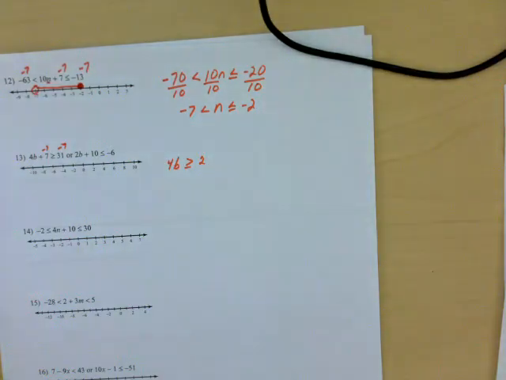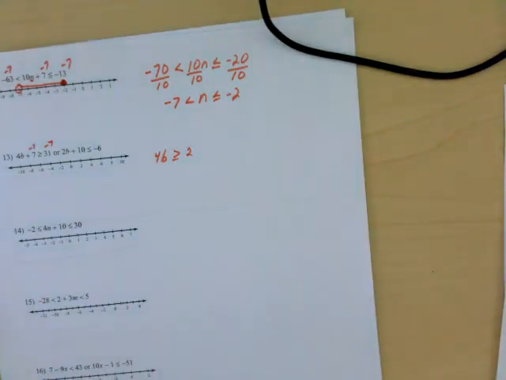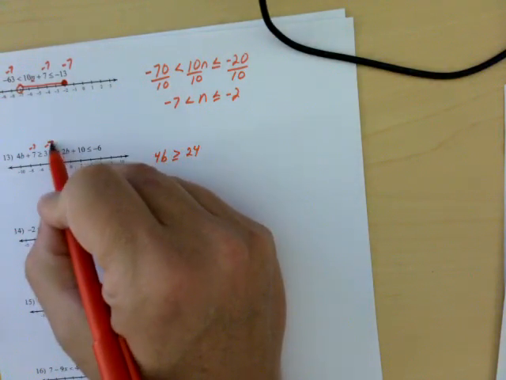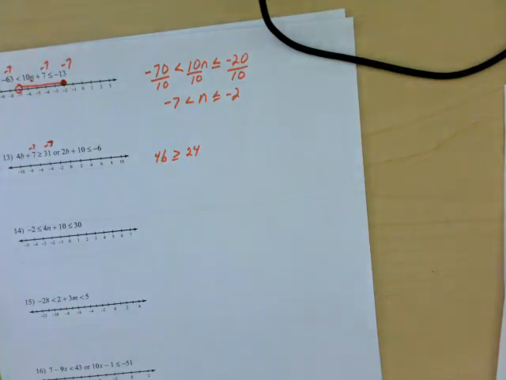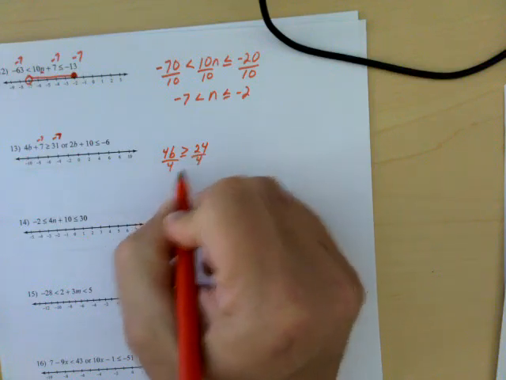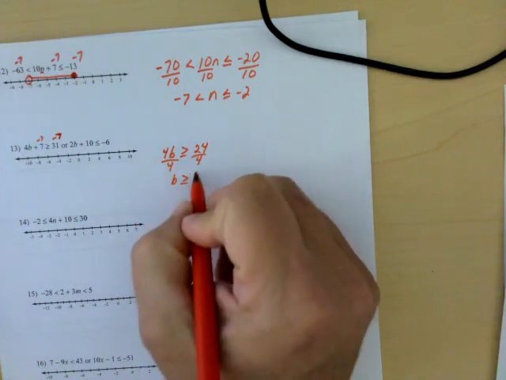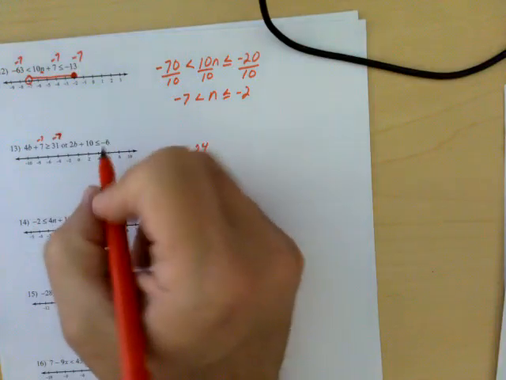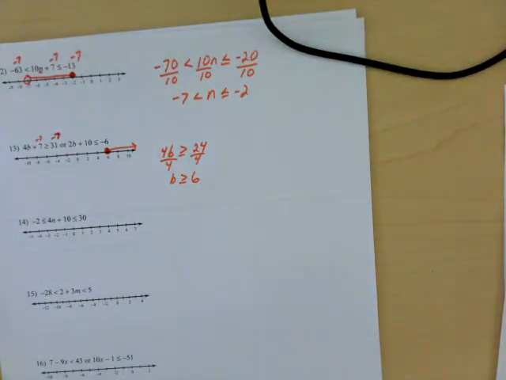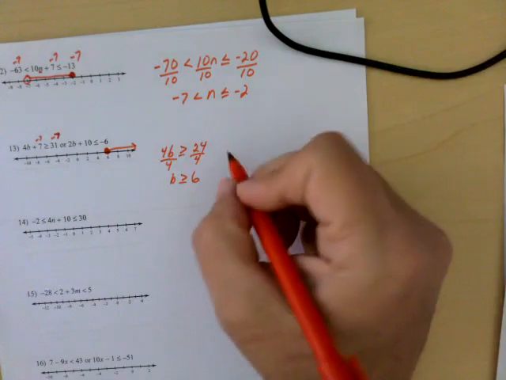I subtracted by, it's going to be a 24. Mr. Wegman looked at my 7 and I thought it was a 9, so I entered a 9. But divide by 4, and we're going to see that our answers have to be greater than or equal to 6. Okay, so for 13, half our answer is greater than or equal to 6.